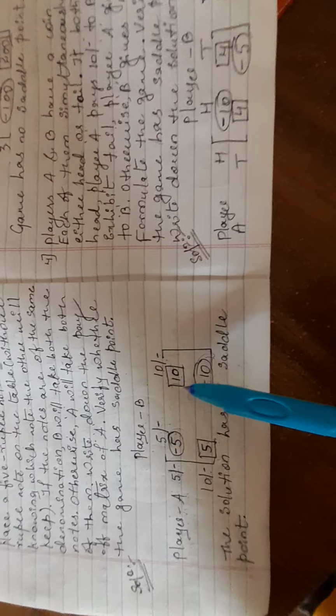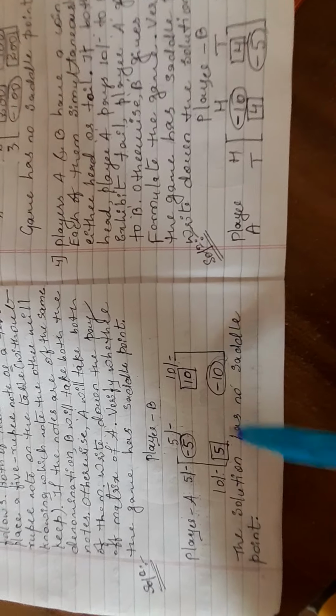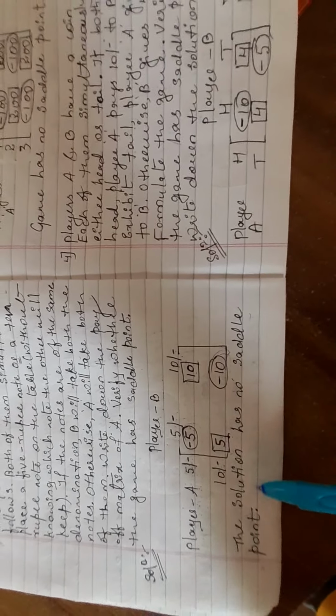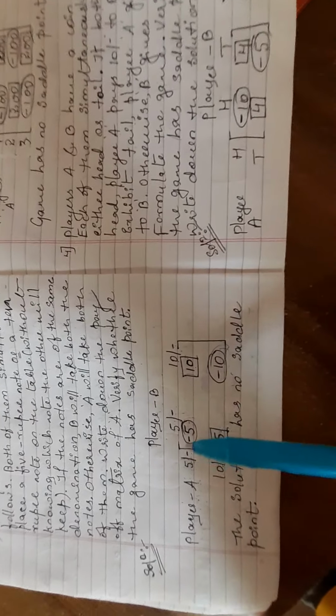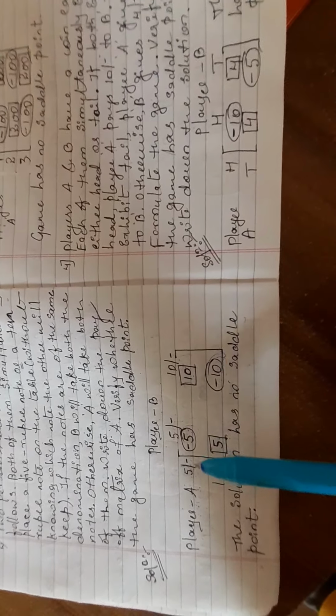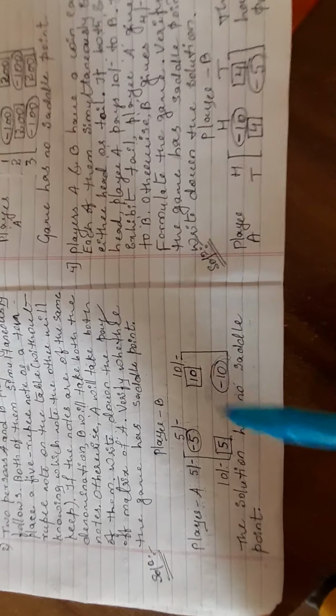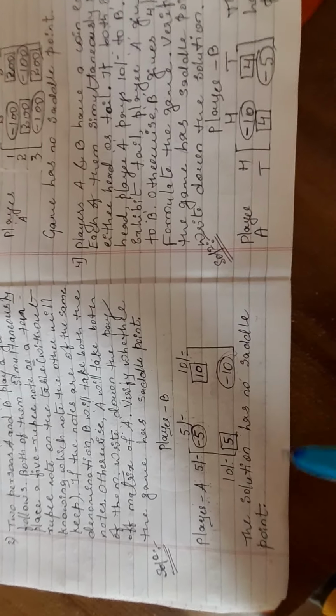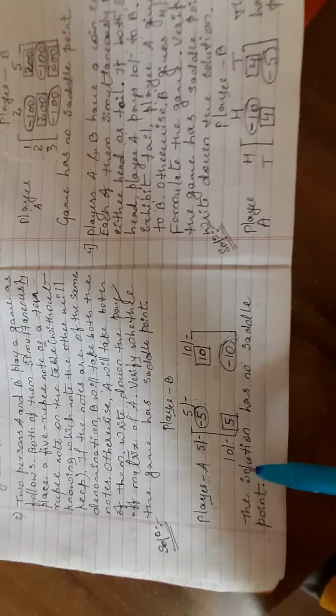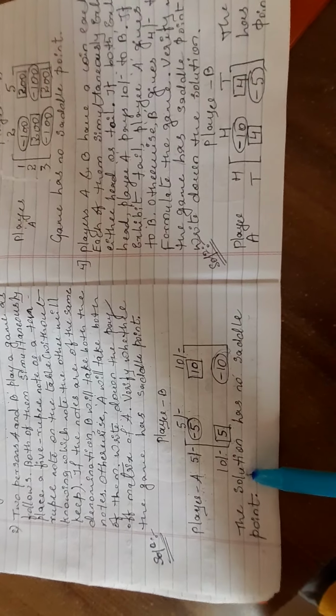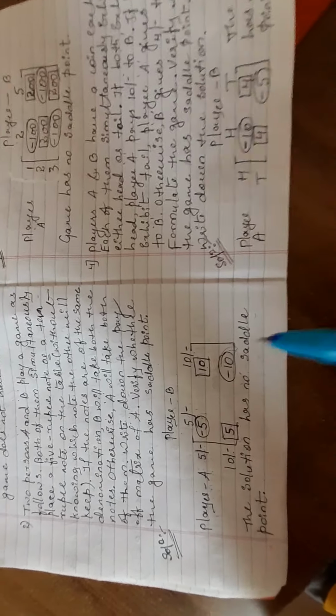Here there is no saddle point, because no value of matrix A is circled as well as boxed. Hence, the given game has no saddle point. Now, let us move on to the third example.